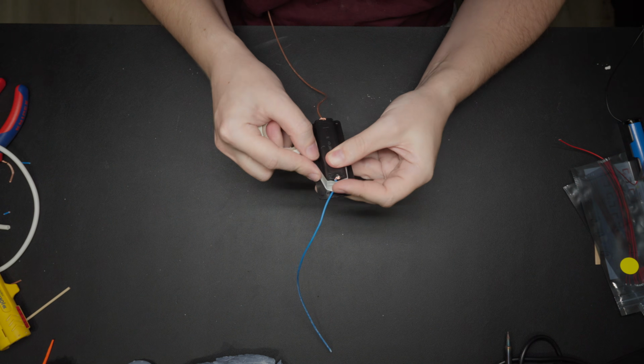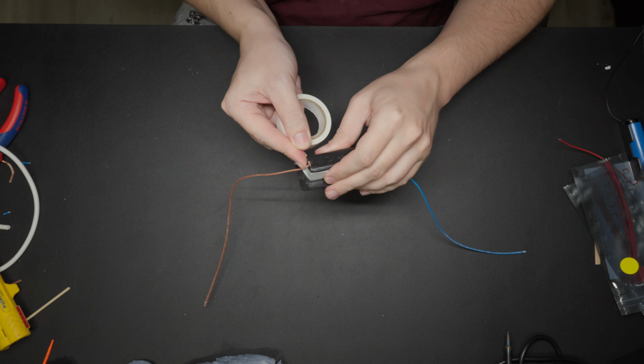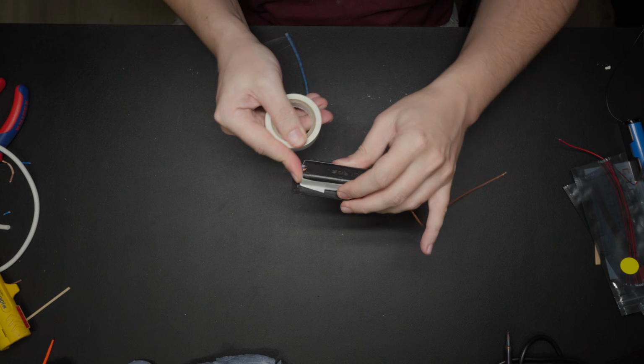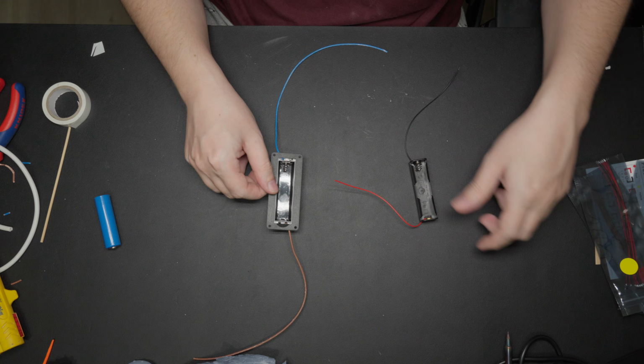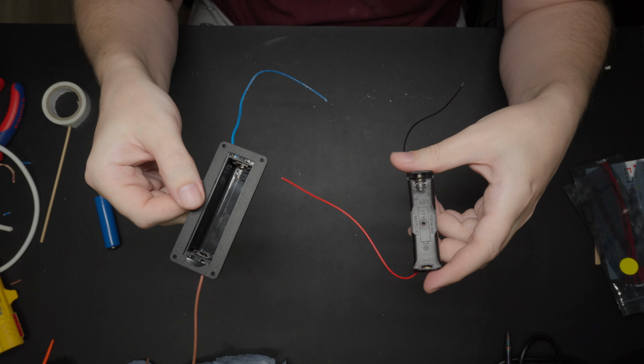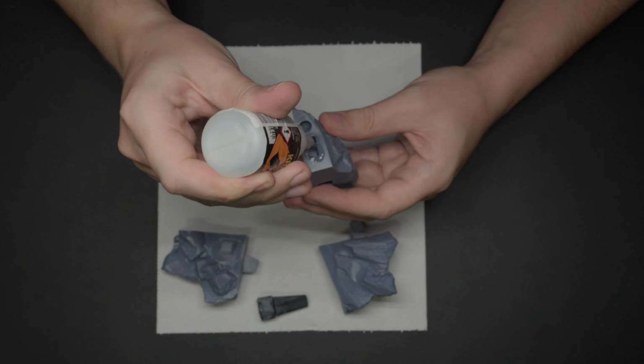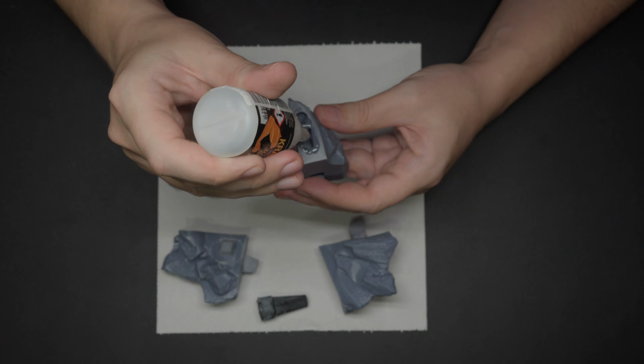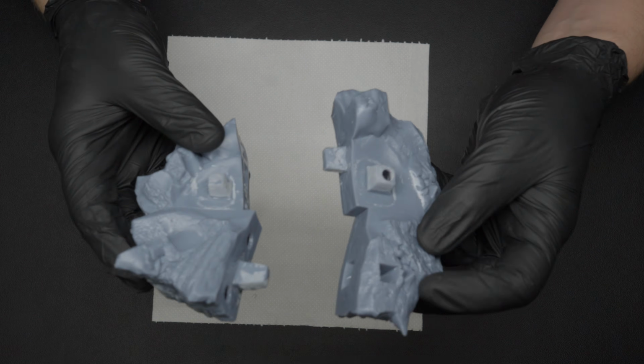For extra security, I'm gonna use electrical tape to fix the wires in place so that they do not accidentally come loose. We have now reached the same point as with the other battery holder that came with the wires already attached. Okay, move everything to the side a bit and let us glue the rocky base parts so we can work on them more easily.